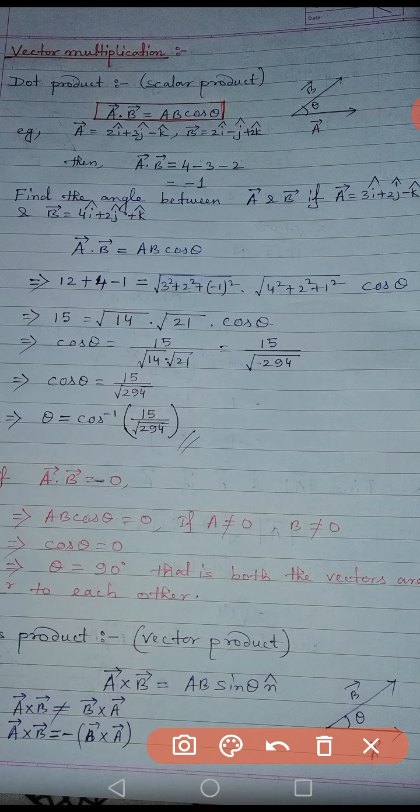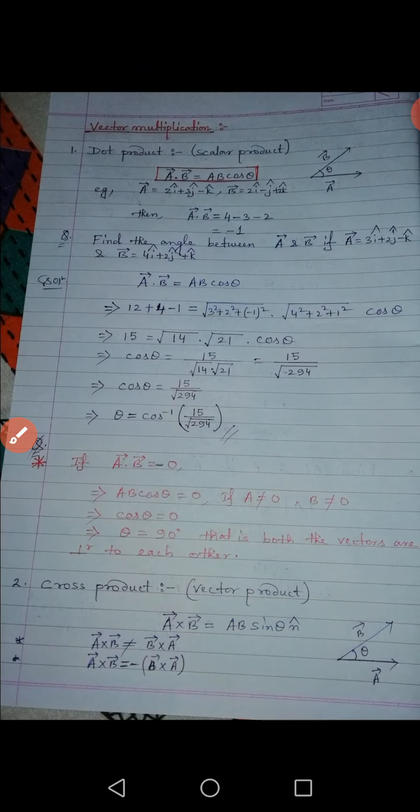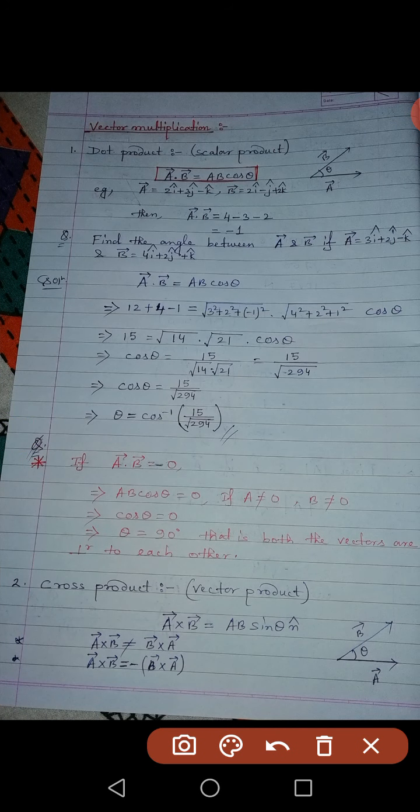Another very important thing that you must know about dot product. Suppose in case a dot b comes as 0. Suppose like here we got -1, here we got 15. In the same way, in some cases it may come 0 also, a dot b. If it is 0, what is the meaning of it?